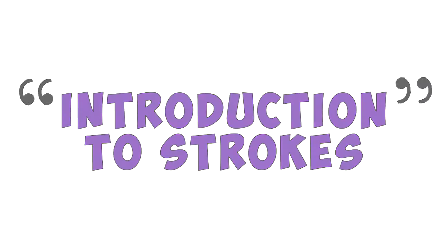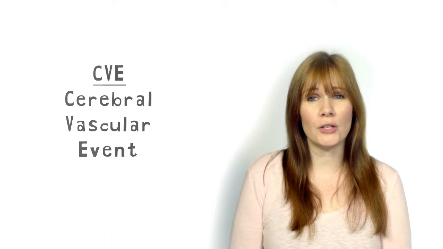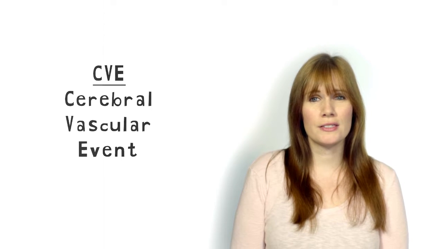Introduction to strokes. So we started by learning what a stroke is. We learnt that the best way to think about a stroke is that they are a brain attack. A stroke is also known as a CVE, or cerebral vascular event. When a stroke happens, the blood supply to the brain is cut off and brain cells are quickly damaged and start to die. We learned that there are two main types of stroke.